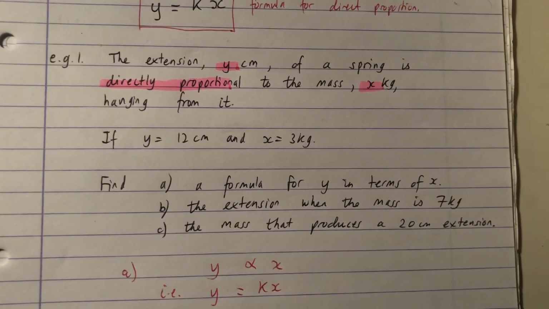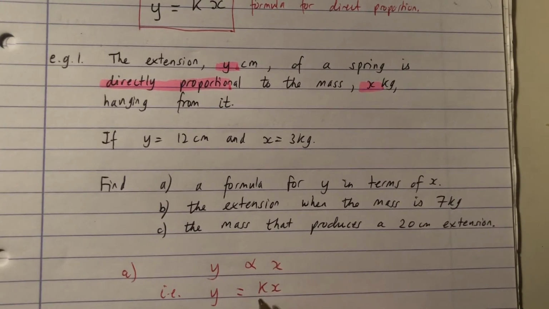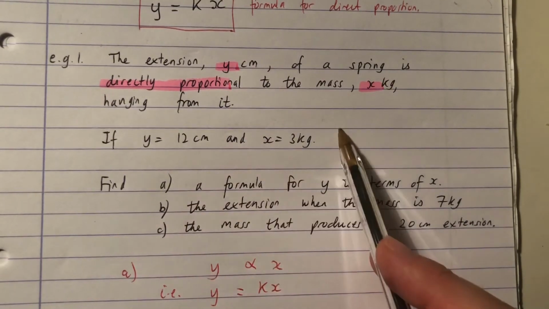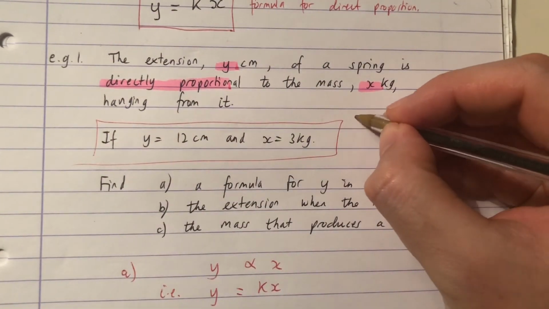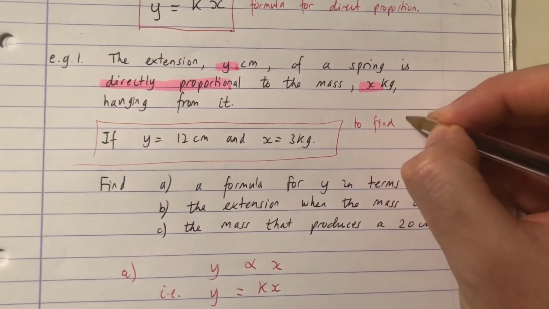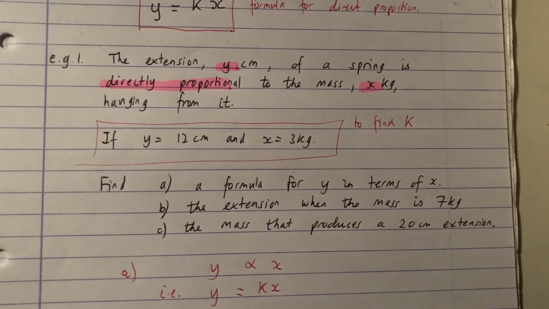Now, it's a little bit like equations of straight lines. This is a straight line, in fact. They don't use the letter m though, but they use the letter k, but they are equivalent to each other. But you have to work out the letter k. There's enough information in the question for you to work it out, and that is this bit. This information is used to find k, the constant of proportionality.